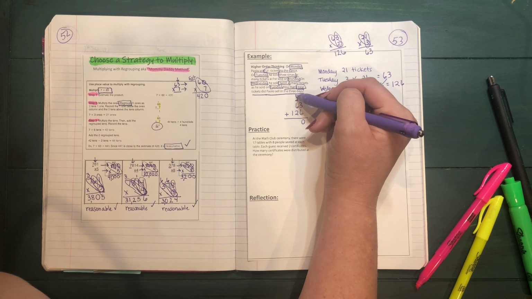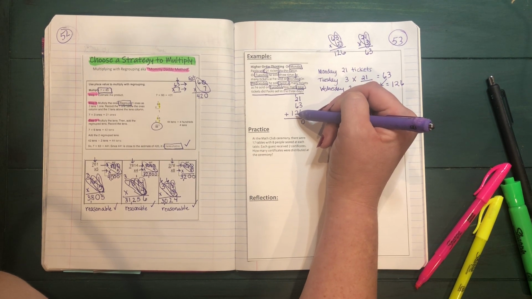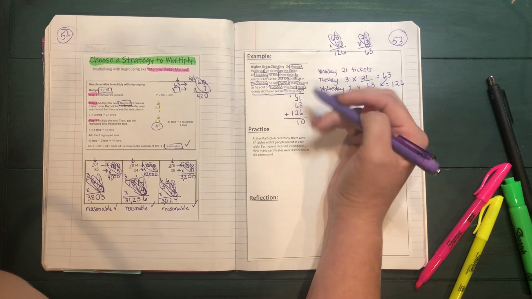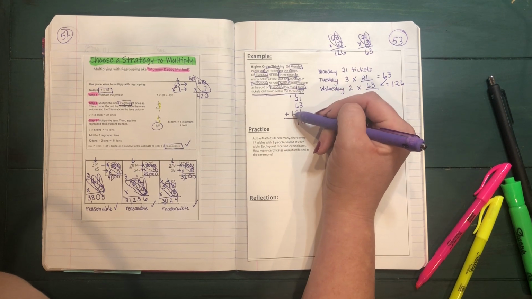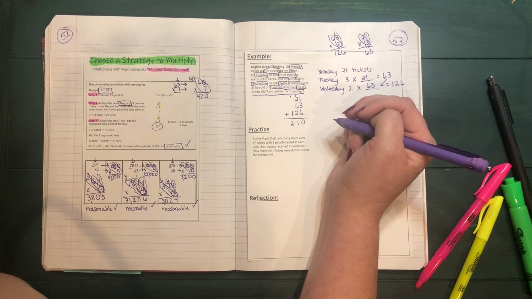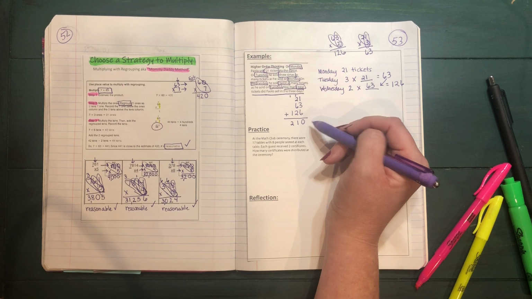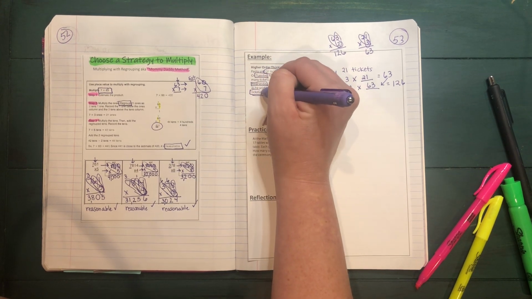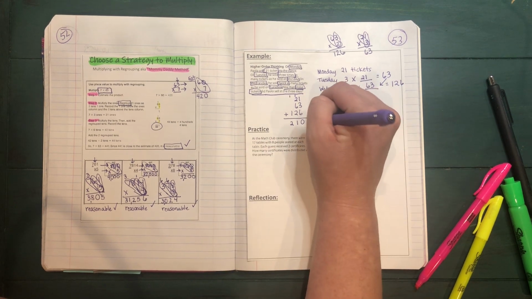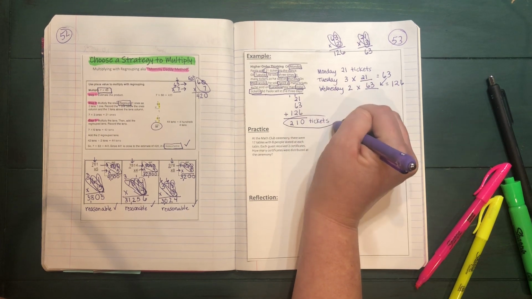Then I add 1 plus 2 is 3, 3 plus 6 is 9, 9 plus 2 is 11, so I record the 1, regroup the 10. Then I add my 1 that I regrouped plus the 1 down in the hundreds place, and that gives me the total of 2 for the hundreds place. In order for this to count as a correct answer, I need to remember that I'm looking for the label in the question. The label said how many total tickets, so the label is the word tickets. And then I can circle to say this is my final answer.